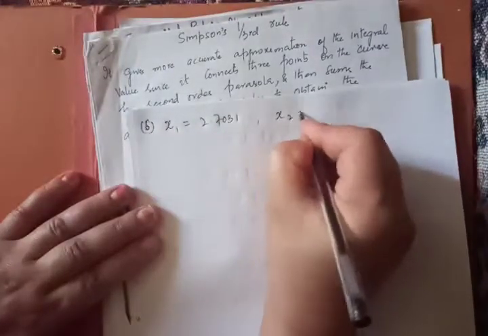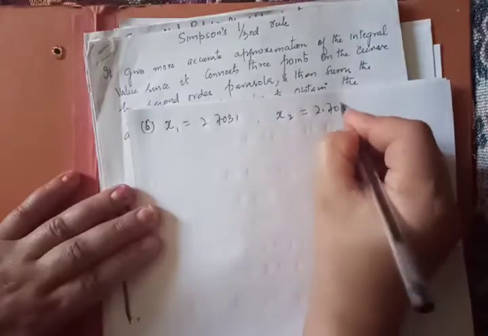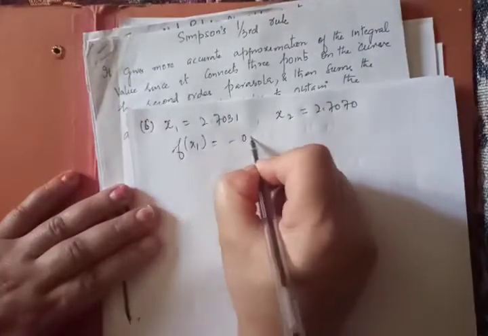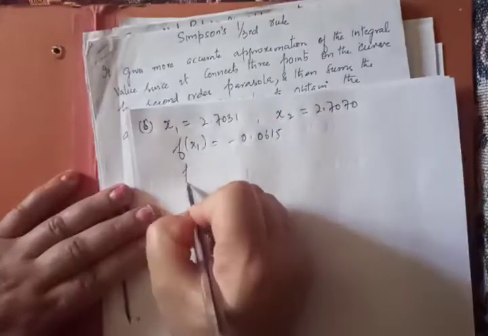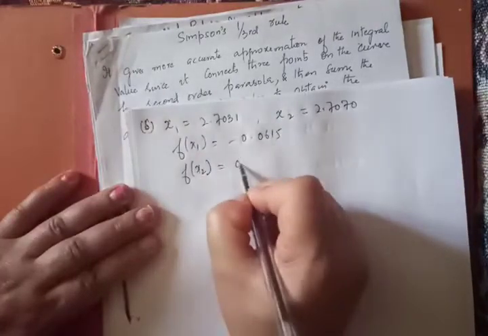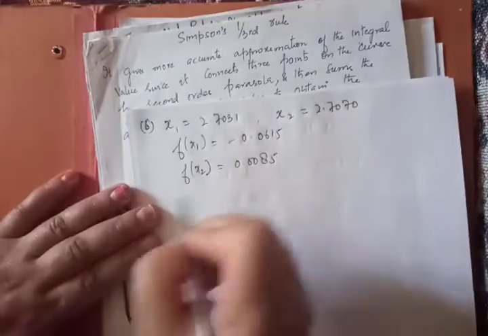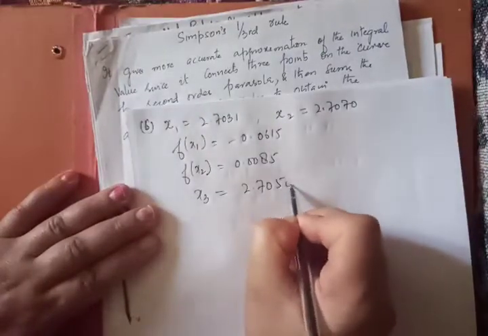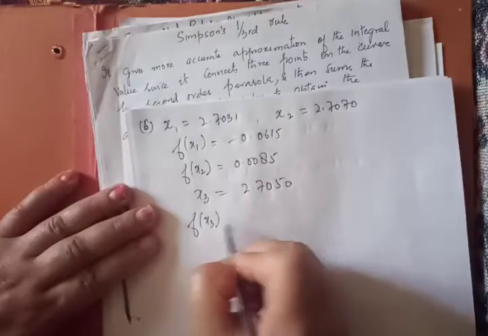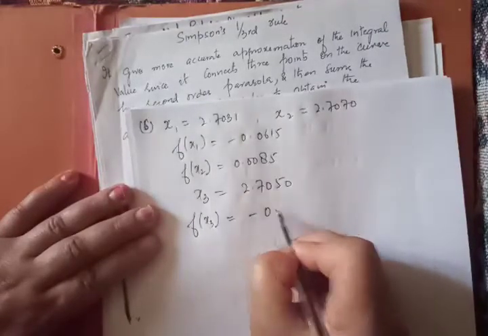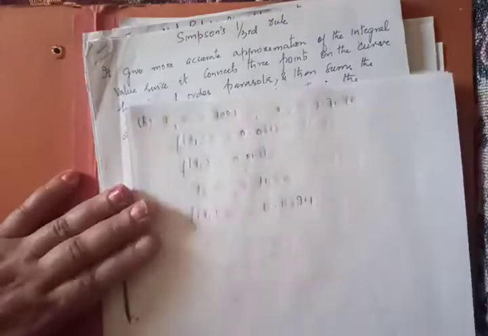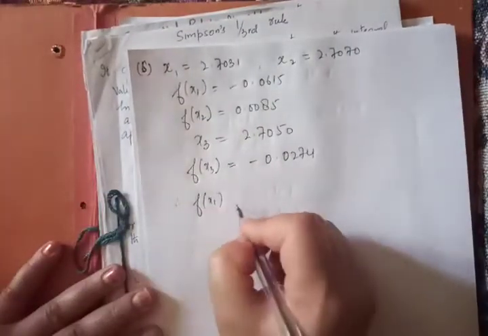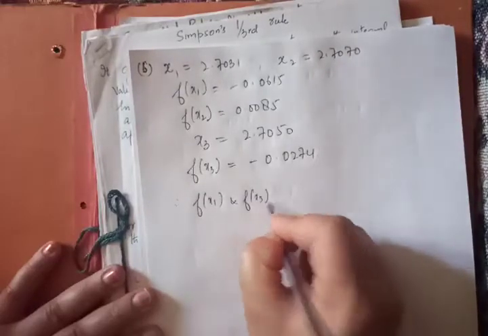Sixth iteration: x1 is 3.1 and x2 will be 2.7070. ठीक है, calculate f of x1, that is minus 0.0615. f of x2 will be 0.0085. x3 will be 2.7050 and f of x3 will be minus 0.0274. So therefore f of x1 and f of x3 are greater than 0.